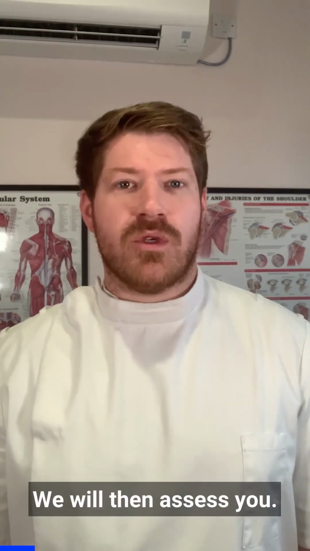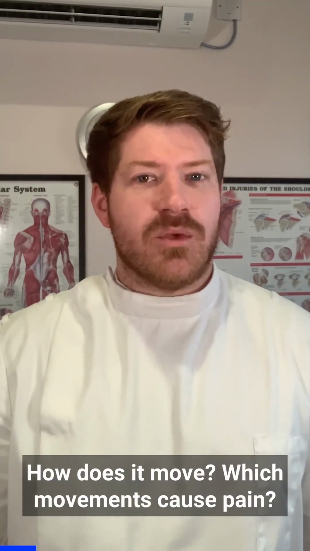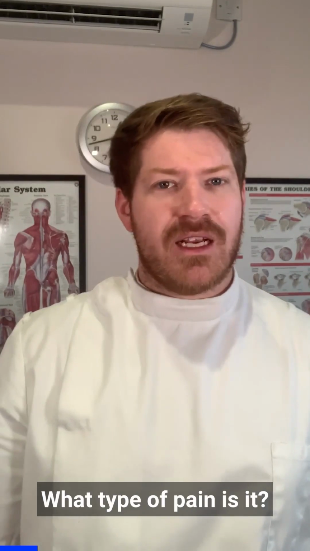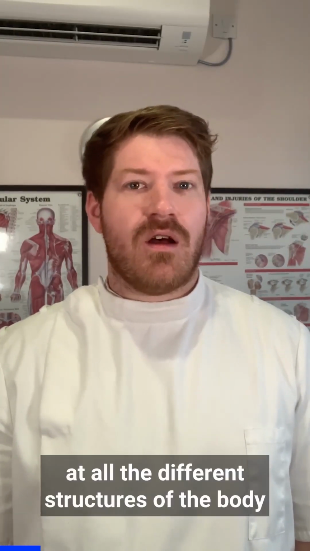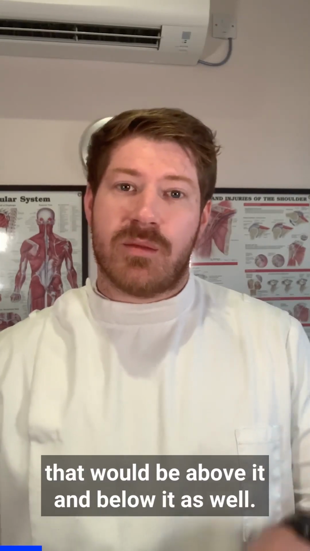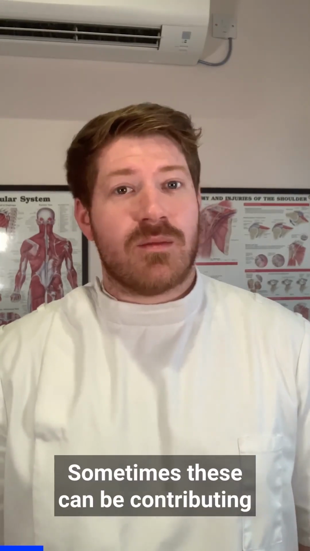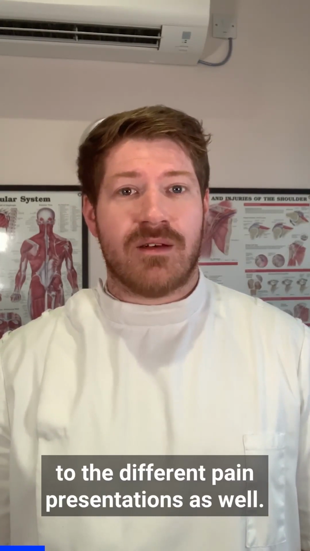We will then assess you. We'll do this by looking at the whole body. How does it move? Which movements cause pain? What type of pain is it? And in general, where is the pain? By doing the assessment, we're looking at all the different structures of the body that would be above it and below it as well. Sometimes these can be contributing to the different pain presentations as well.